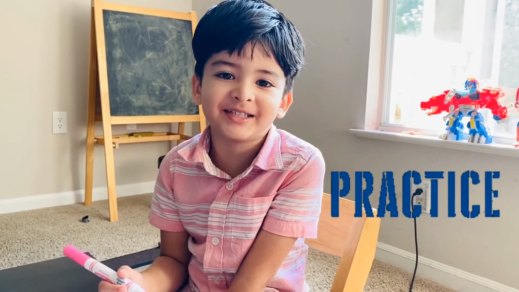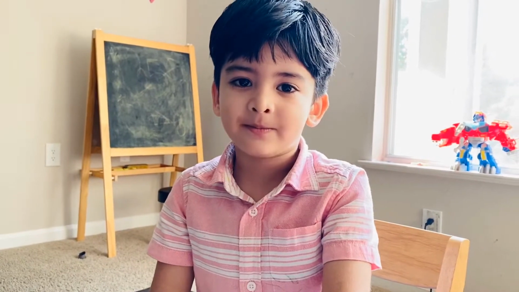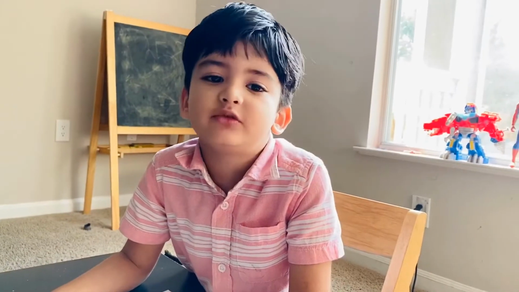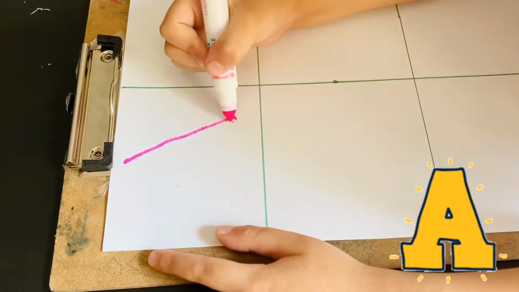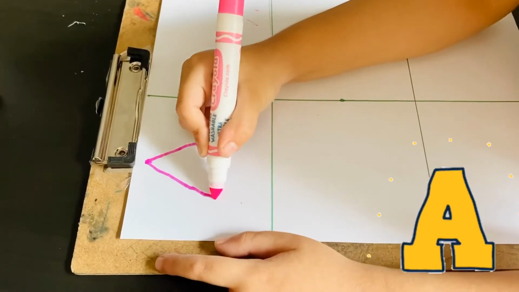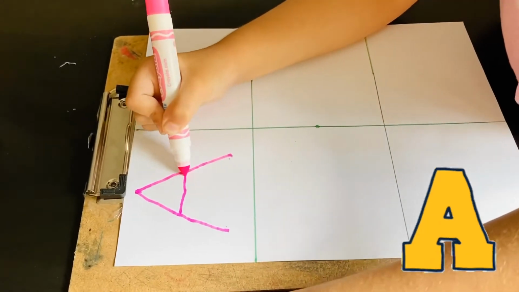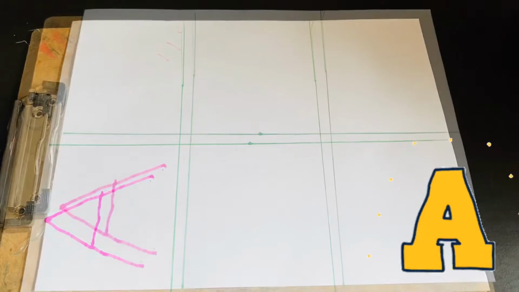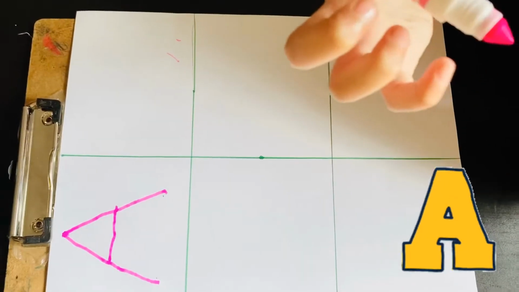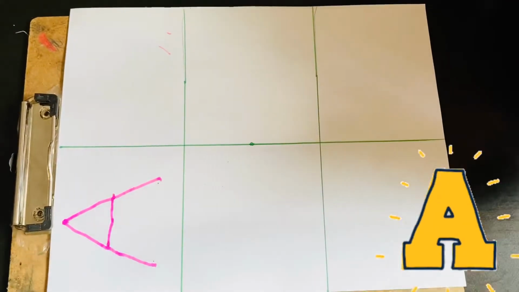Practical time. Friends, I will tell you some examples of how these lines will help. So friends, which letter is this? It's A. Here I use 3 lines.